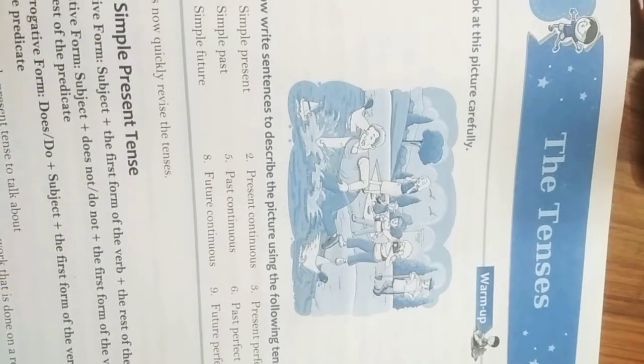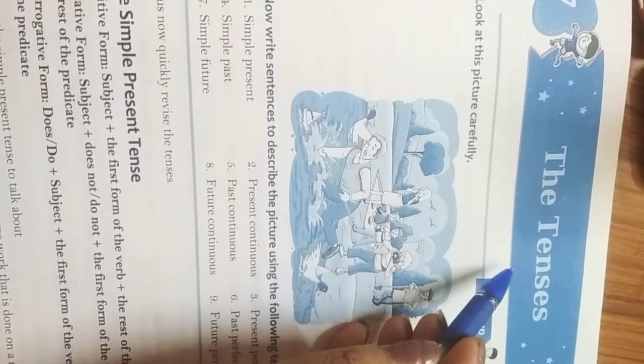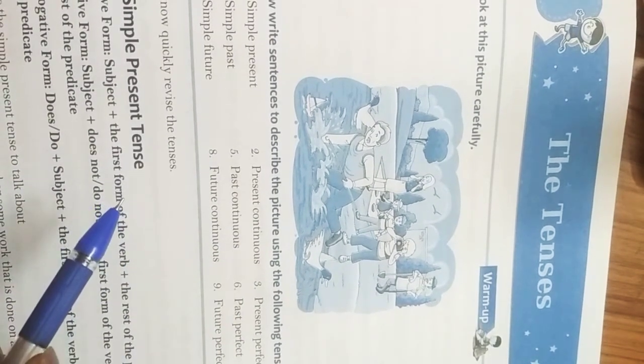We now begin with tenses. Now, as we have heard from the very beginning, the word tenses means time. And here we deal with the three major types of tenses: the present tense, the past tense, and the future tense.